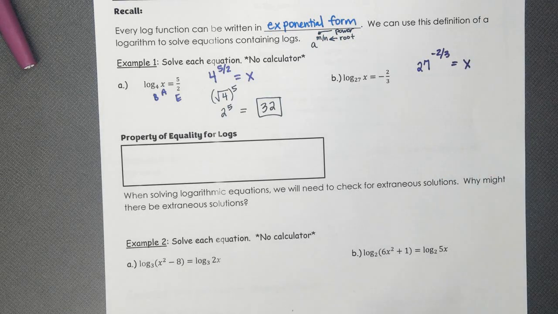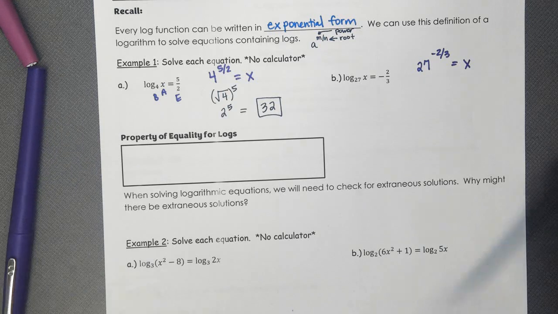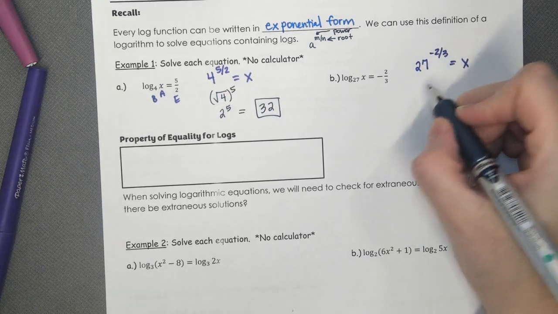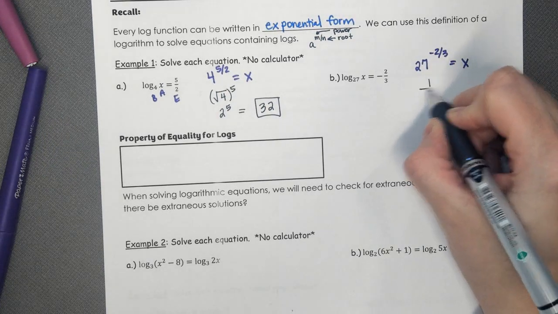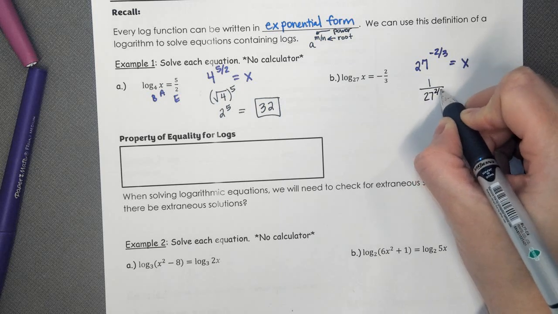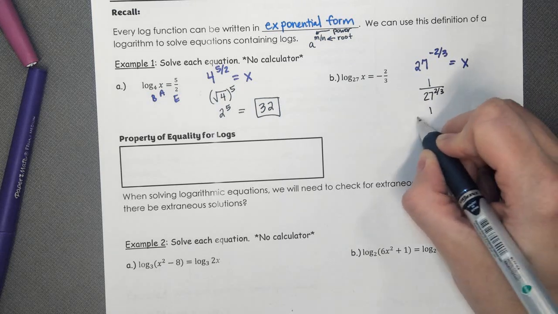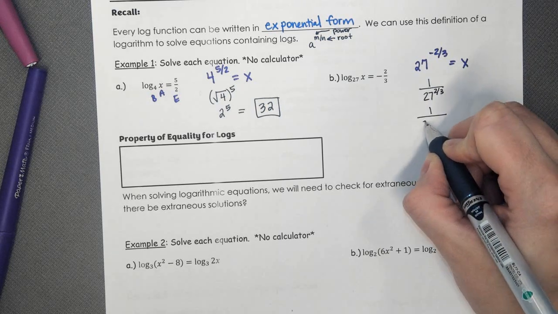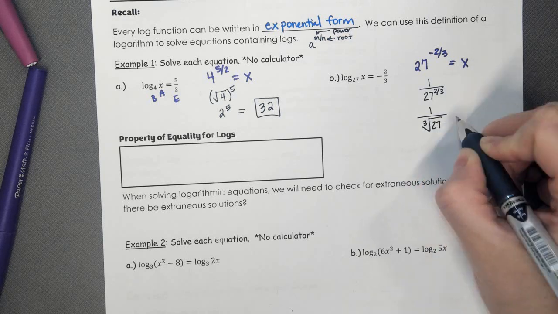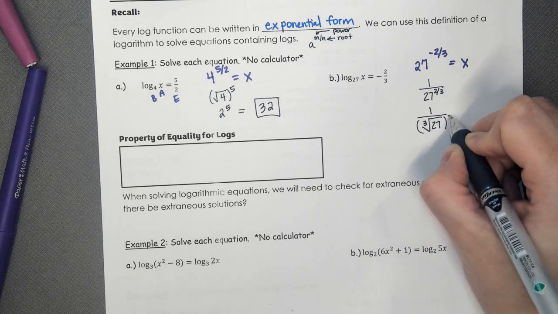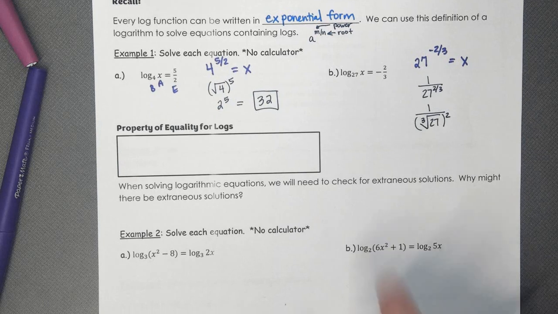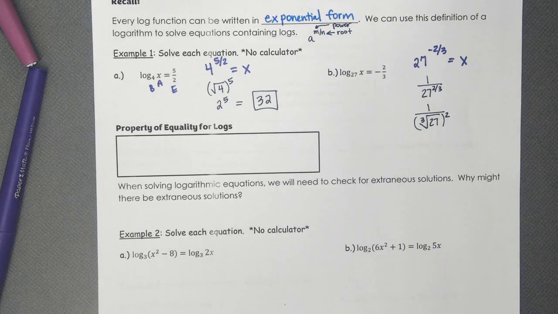So if it's negative, our first step is to do what? Put it over 1. So 27 is now to the 2/3. And then if the third is the root, it would be the cube root of 27 to the power of 2. So can you simplify that step by step?